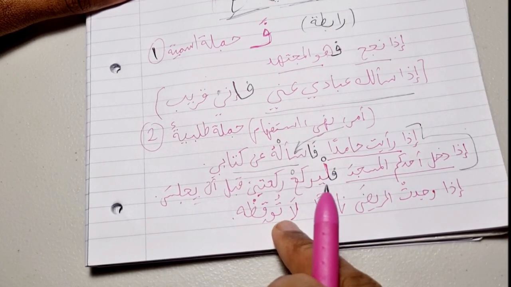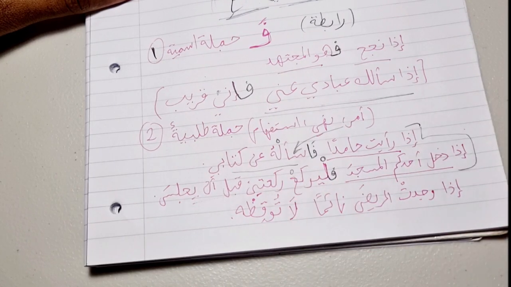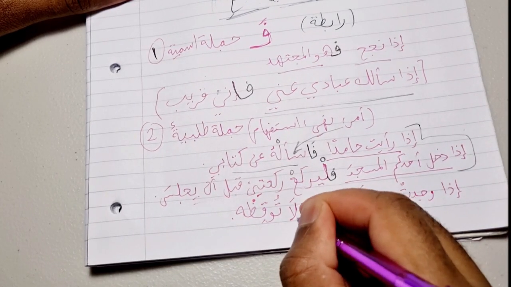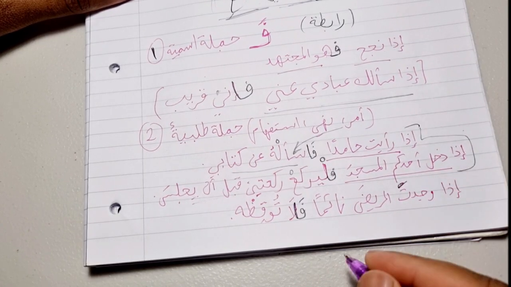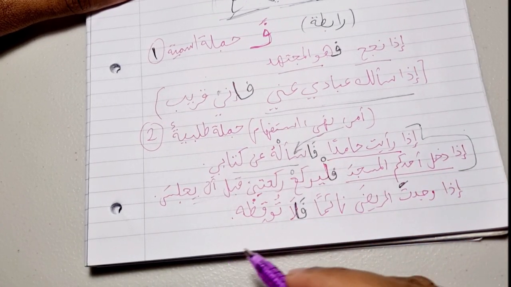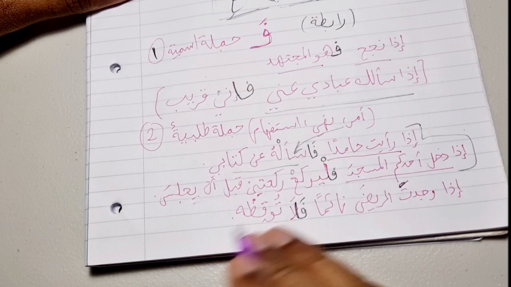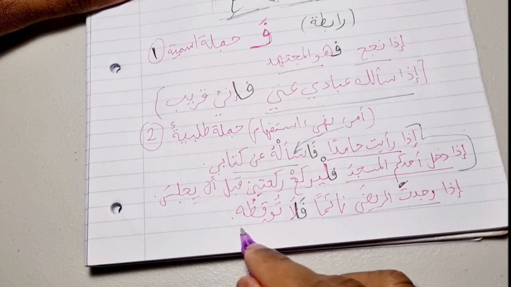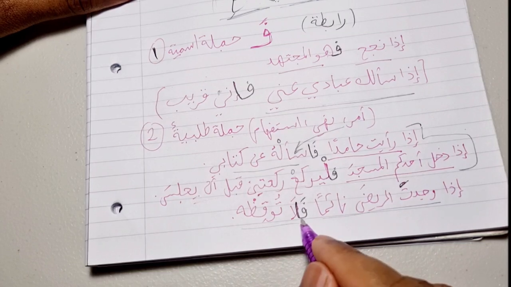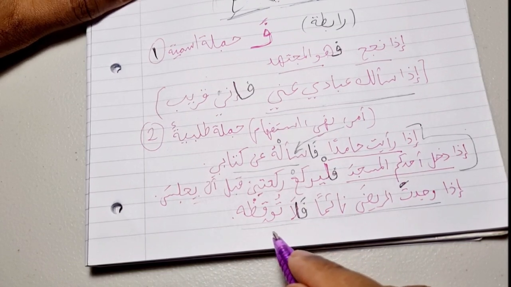It's good. This is a jumla talabiyya. Because it's disconnected, we have to bring the fa to make it connected. So if you enter إذا وجدت المريض نائما فلا توقظه. If you find the sick person sleeping, then don't wake them up. This is our jumla shart and this is jawab al-shart. We have to bring the fa al-rabita in this case.